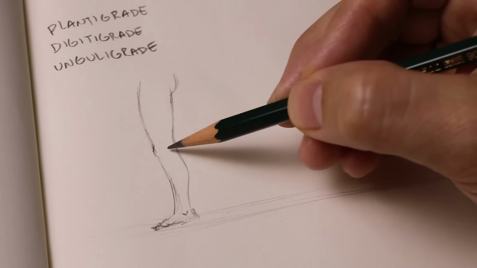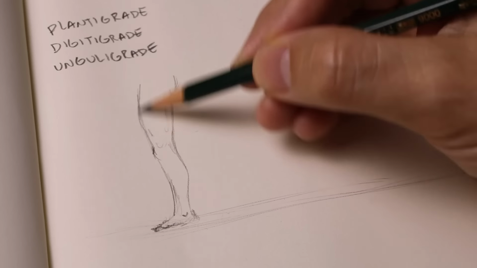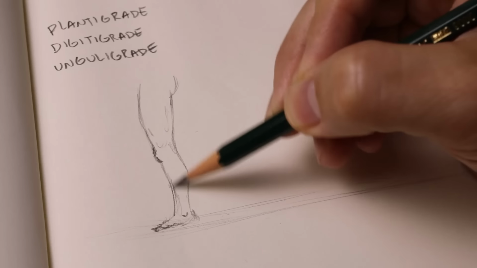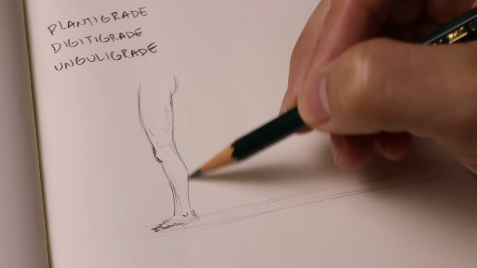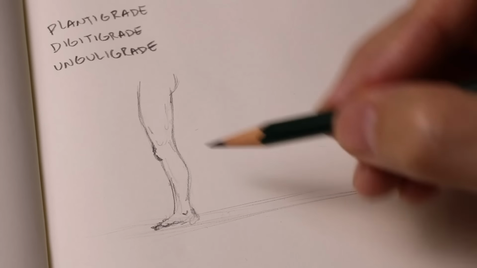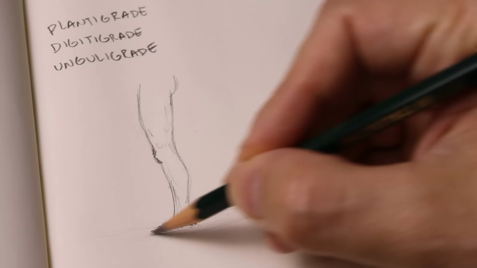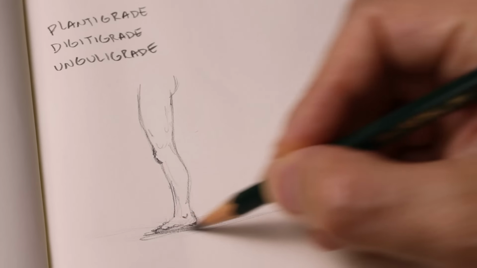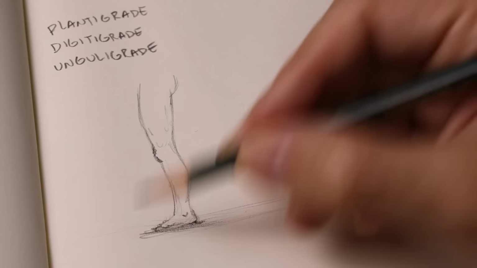And plantigrade, you know, let's get this leg a little bit more fleshed out here so you can see what's going on. Okay, so we got your quadricep, hamstring, you got your calf muscle or gastrocnemius, and then the heel and the back. And let's put a little bit of a darker line right there so you can see where the ground is. Okay, you got a plantigrade.